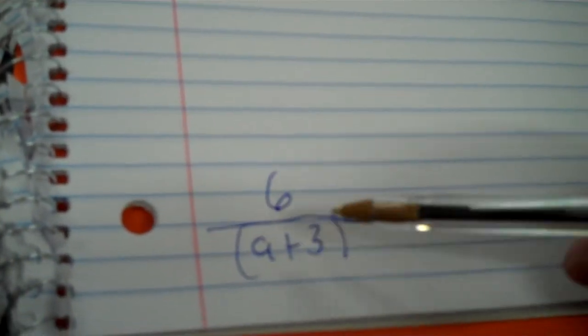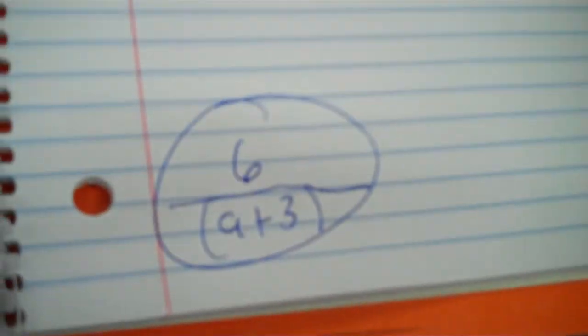Now, that's the end of the problem. You just got to parenthesize the expression. If there's a plus or minus within an expression, you need to parenthesize it. See if it can factor, but this one obviously can't. The GCF is 1, and it's not a difference of squares because it's 2 terms. So that's the end. 6 over the expression a plus 3. That one was pretty easy.